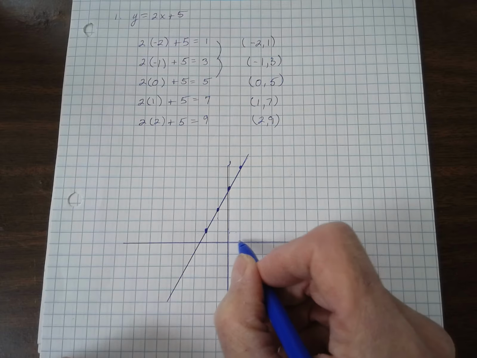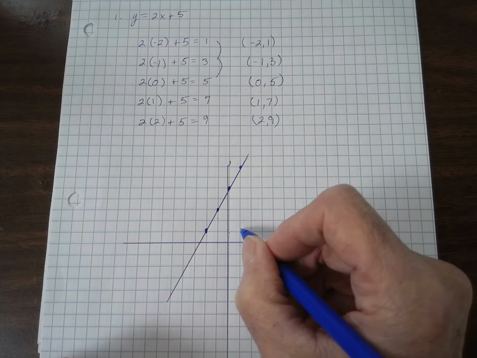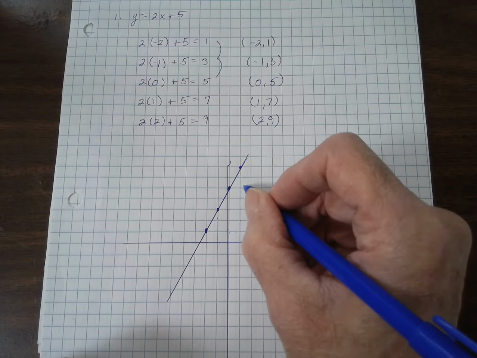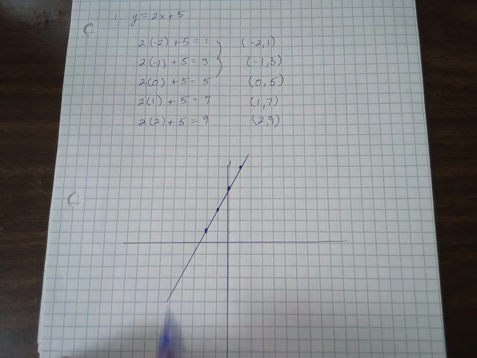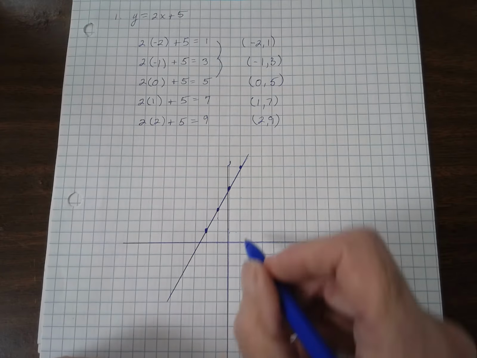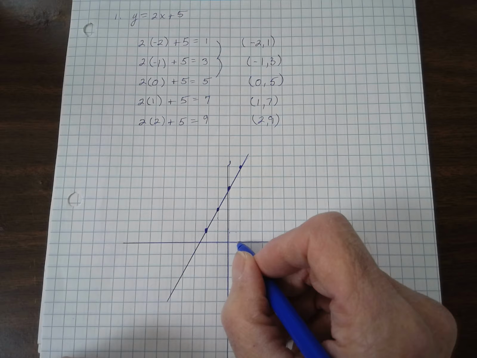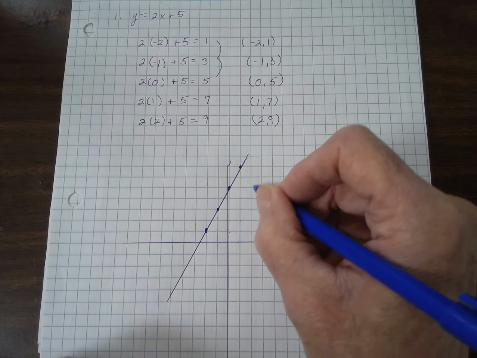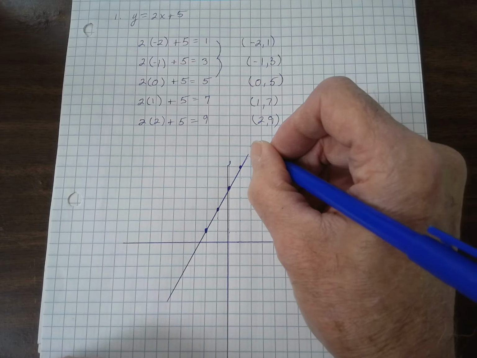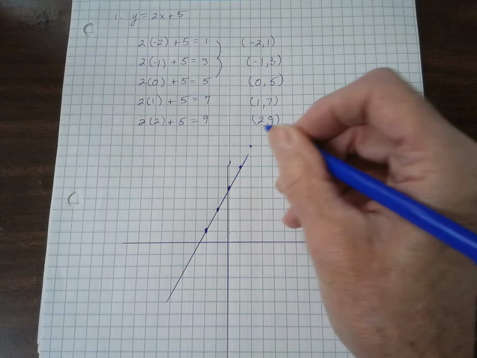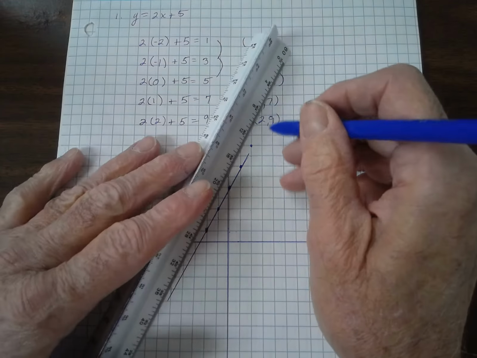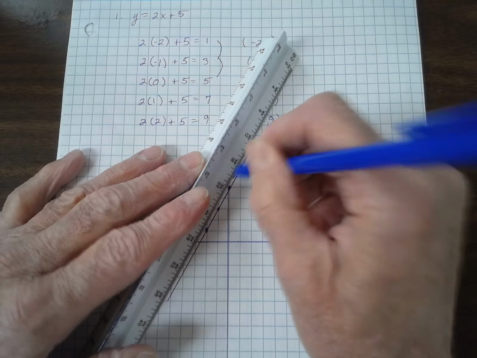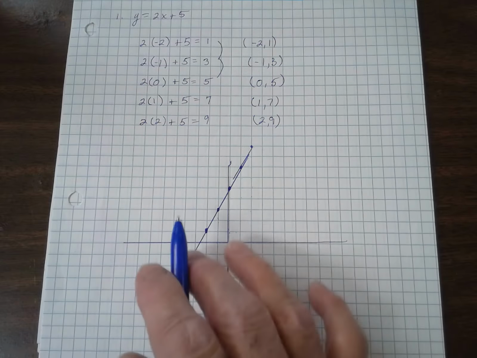The next one was 1 and 7. 1, 2, 3, 4, 5, 6, and 7. And the last point was 2 and 9. So 1, 2, 3, 4, 5, 6, 7, 8, 9. And there you go. All of the points that they gave me, I graphed.